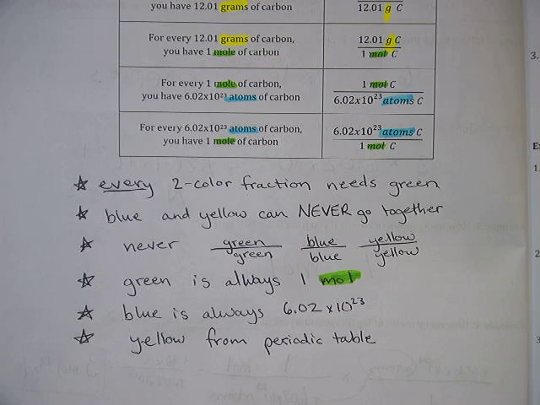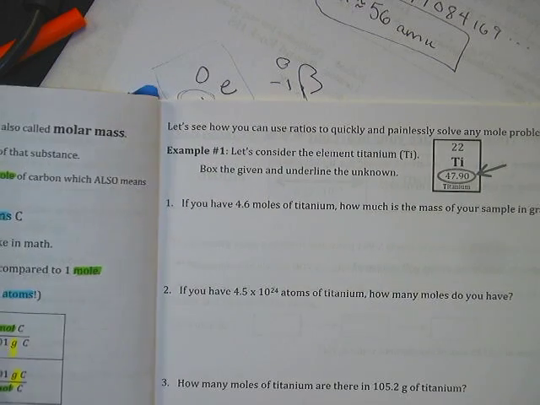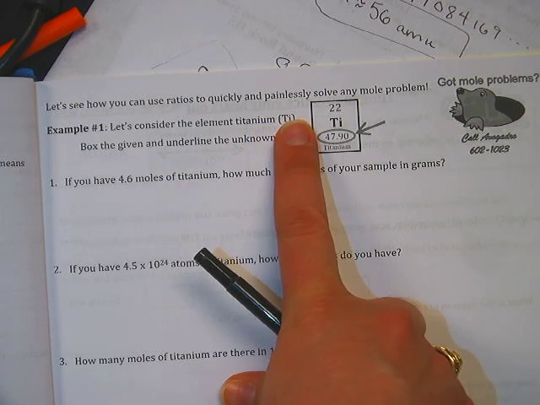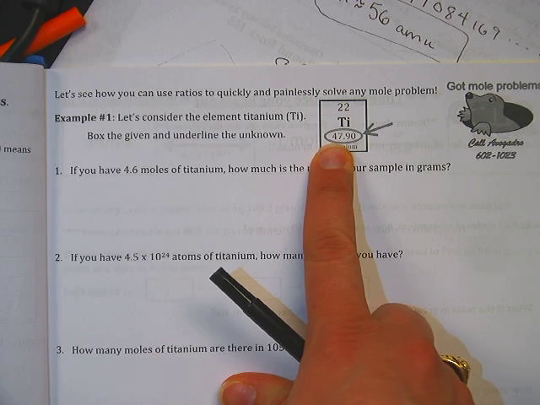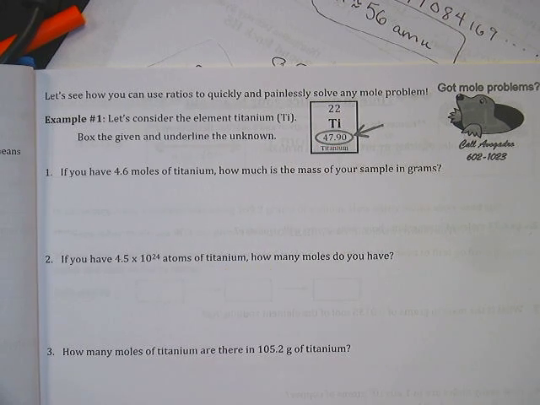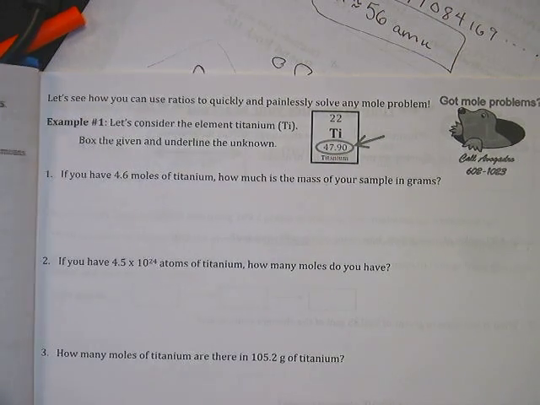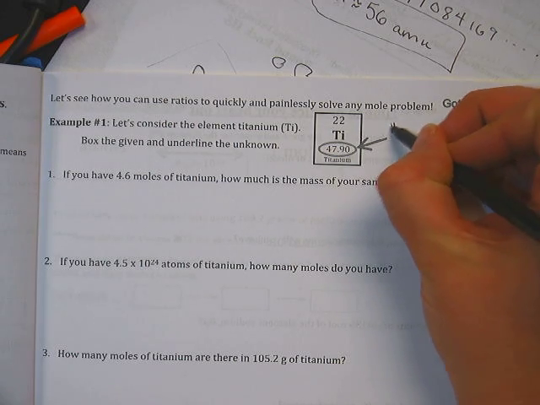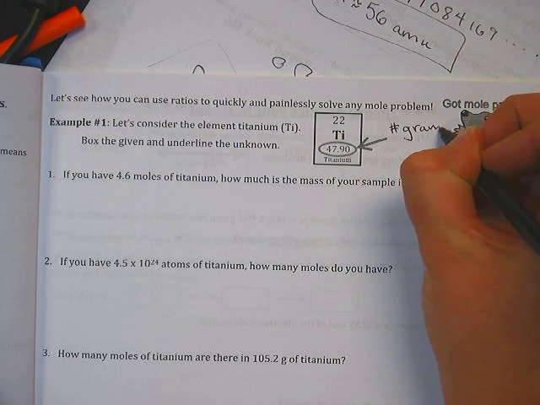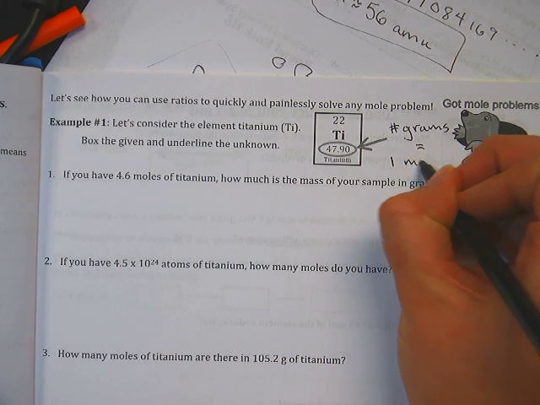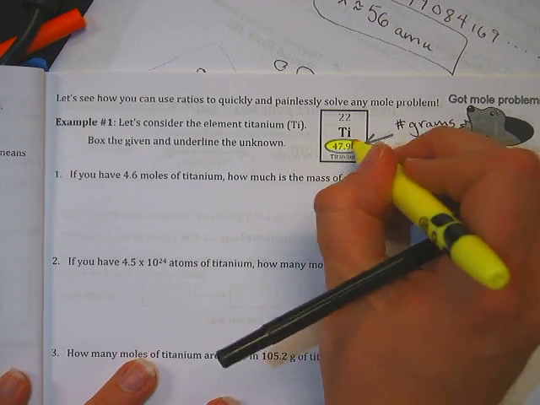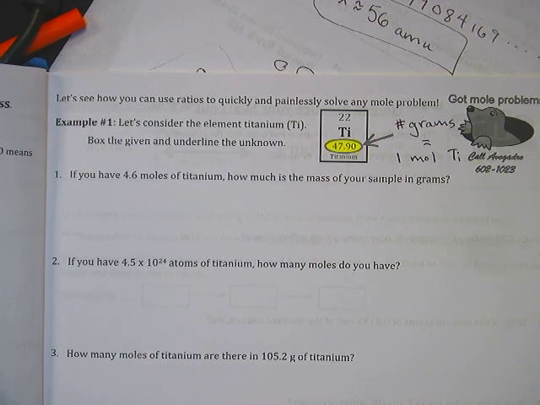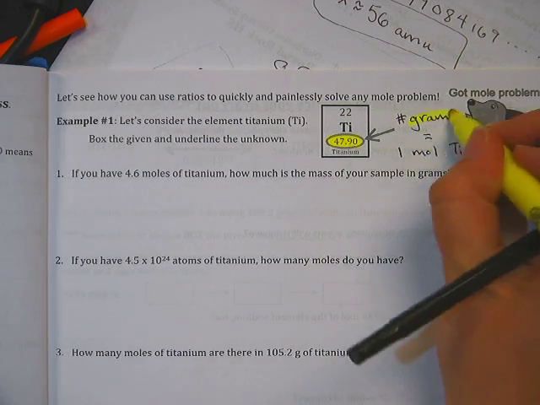We're good? Okay. So, let's consider the element titanium. This is the titanium from the periodic table. They've got 47.90 here. And that means this is how many grams are equal to 1 mole of titanium, ladies. That's how many grams there are in 1 mole of titanium.